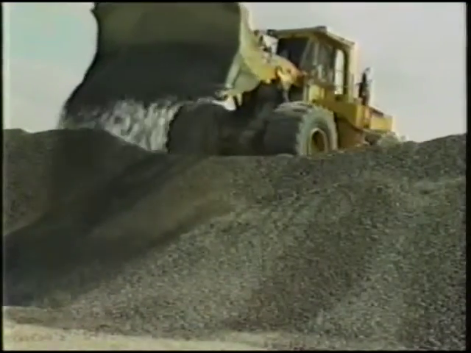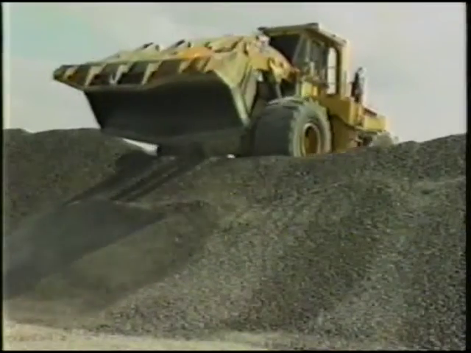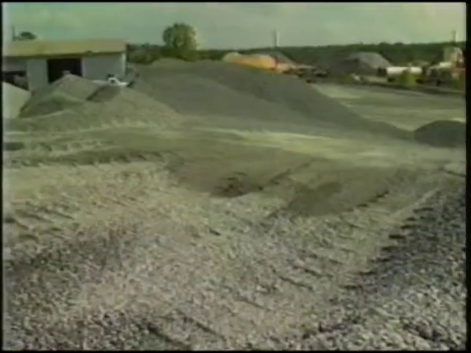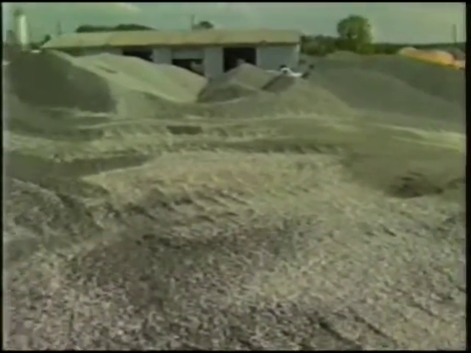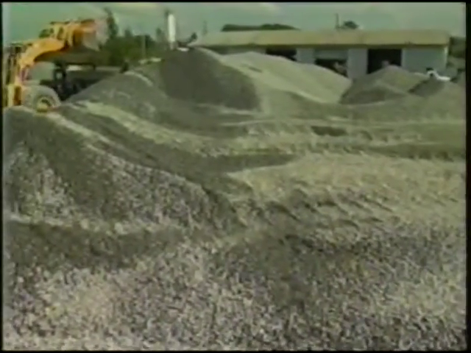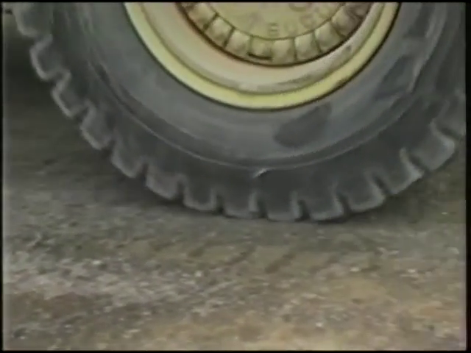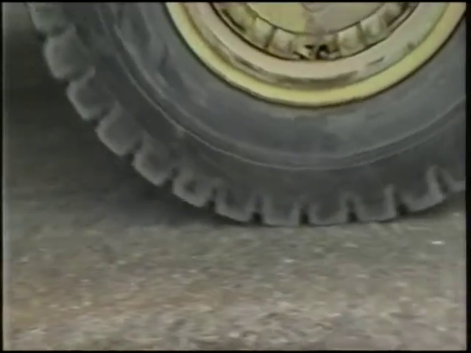Another situation to avoid is running the loader on top of the pile. The stone will be crushed. Clean stone that's not supposed to contain fine material will become contaminated. Trucks backing up on a crusher run pile are not as harmful as a track vehicle. When possible, use rubber-tired vehicles to blend the pile.